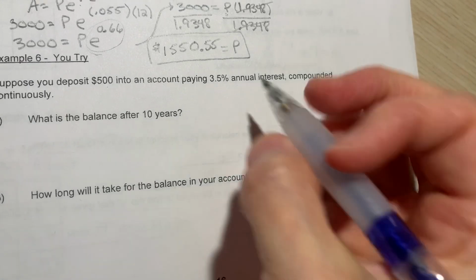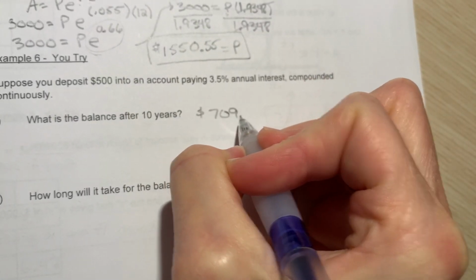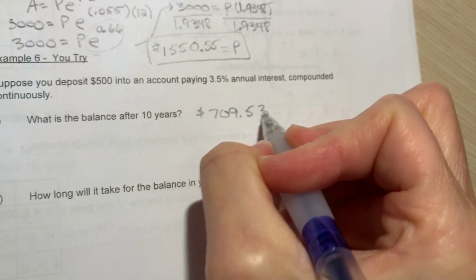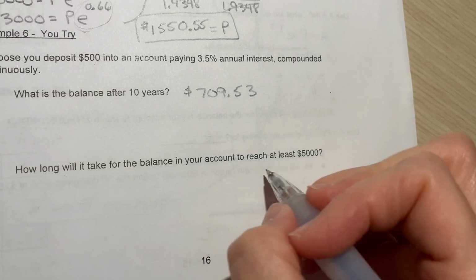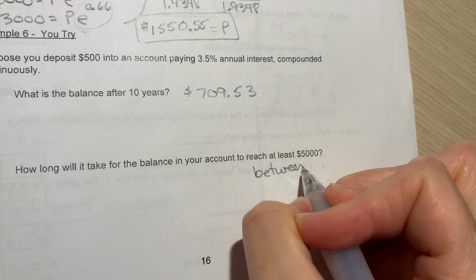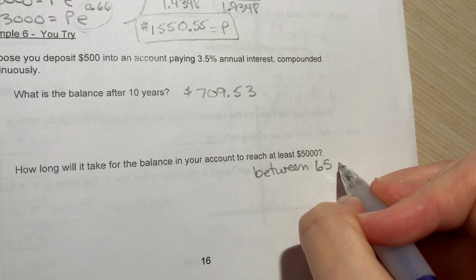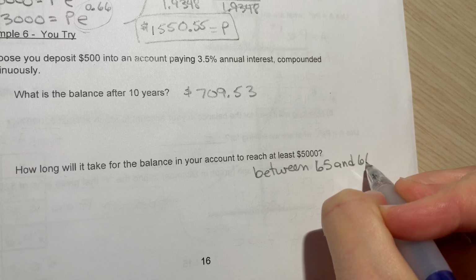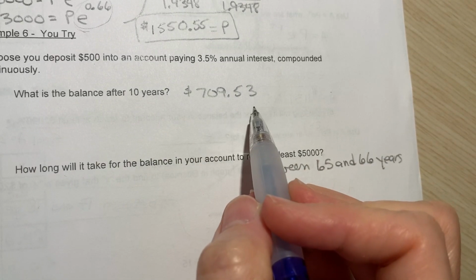Okay, this next one is your turn. I want you to pause the video and try this, but I'm actually not even going to work it out in the video. So what you might want to do is copy these answers down and then go back and try to solve it on your own. Okay, so the first one, that's your answer. That's what you should get.